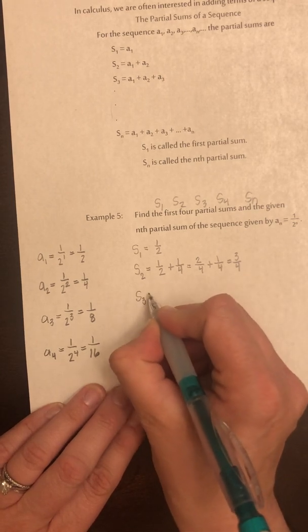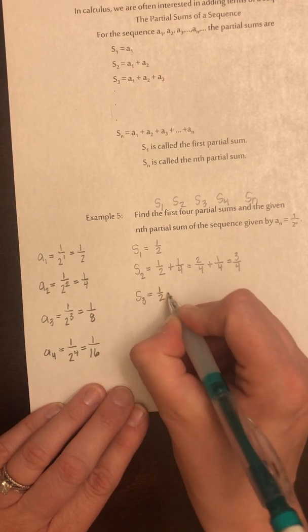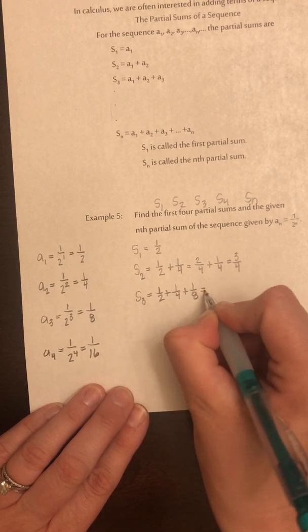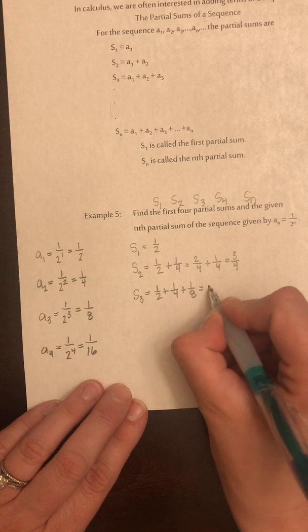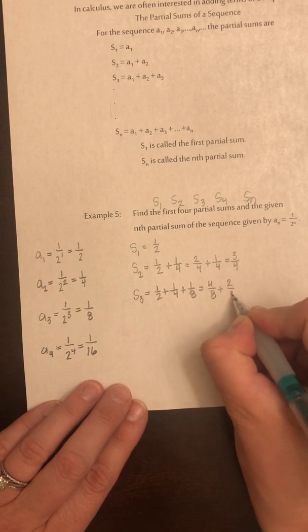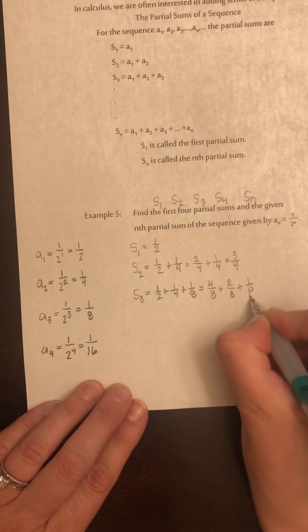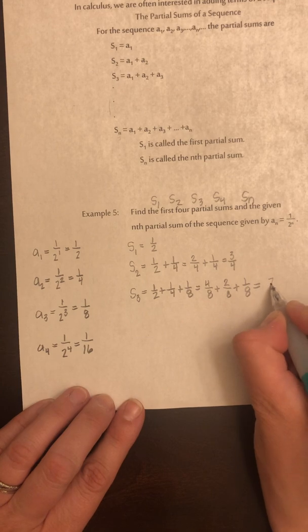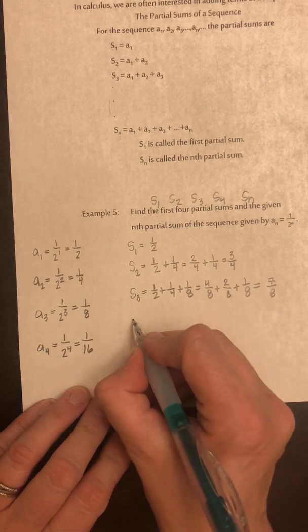S sub 3, we're going to add the first 3 terms together. We need a common denominator. 1/2 turns into 4/8, 1/4 turns into 2/8, 1/8 stays as 1/8, and 4/8 plus 2/8 plus 1/8 is 7/8.